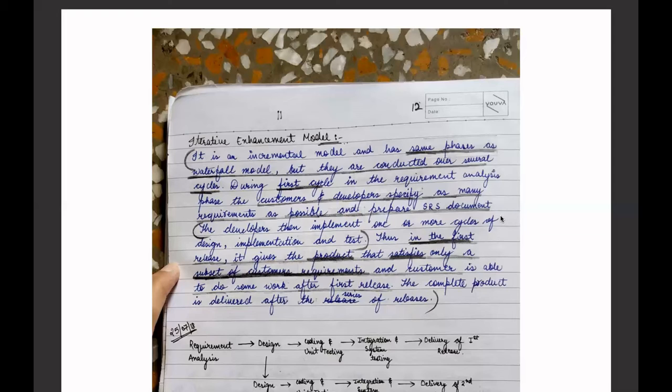The requirement of a portion is frozen once the incremented portion is developed.